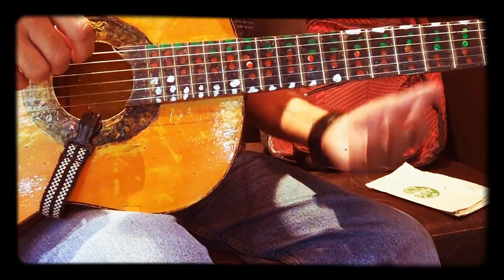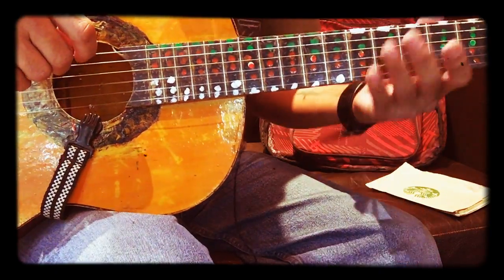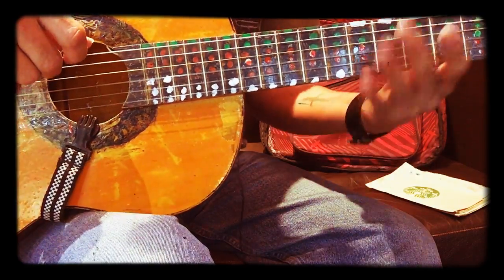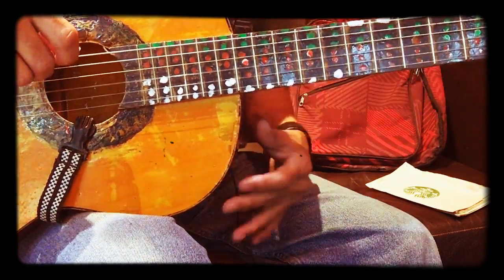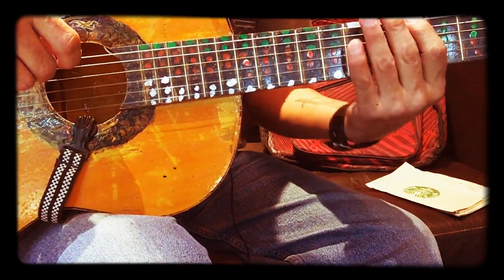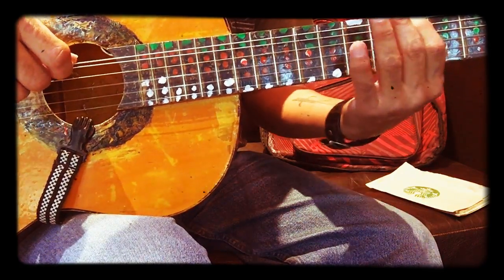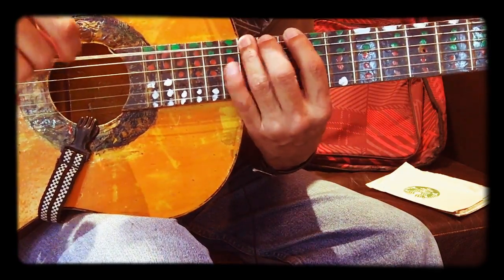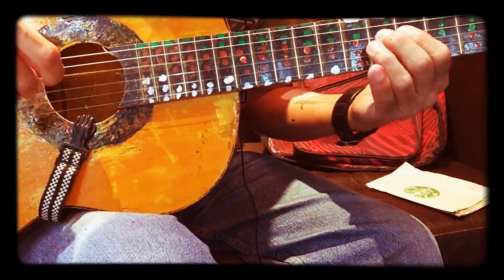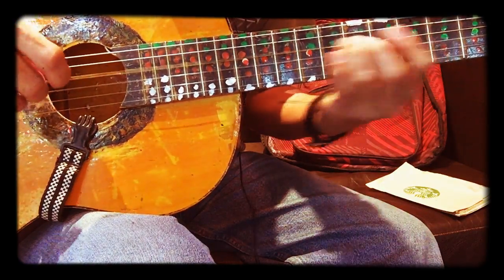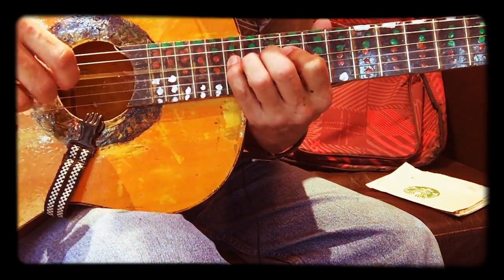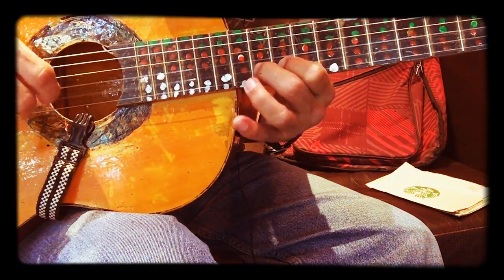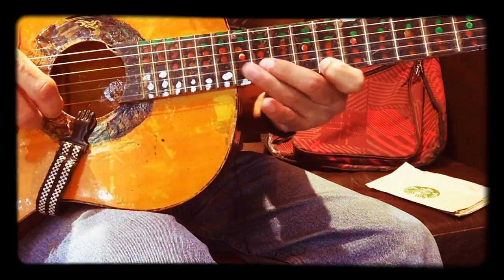So let's get into the triplet sound first. All right, chromatically I'm going to use this type of exercise. String skipping.